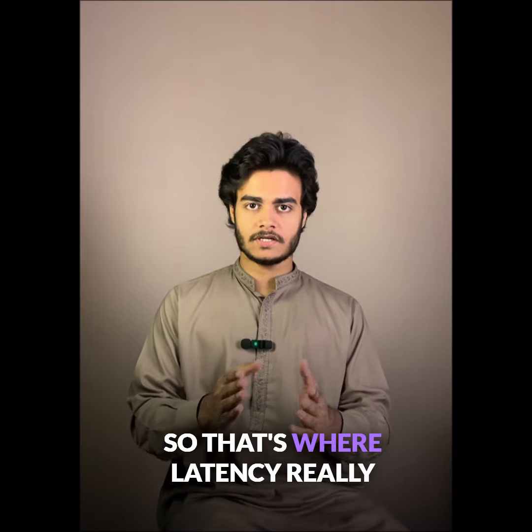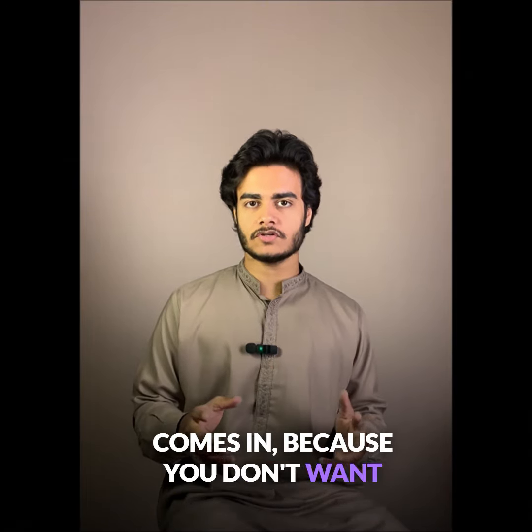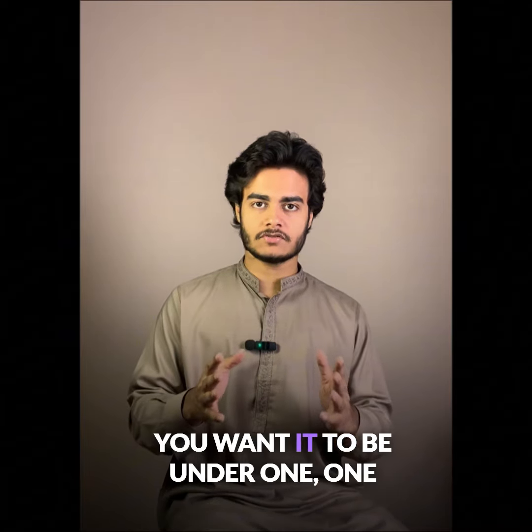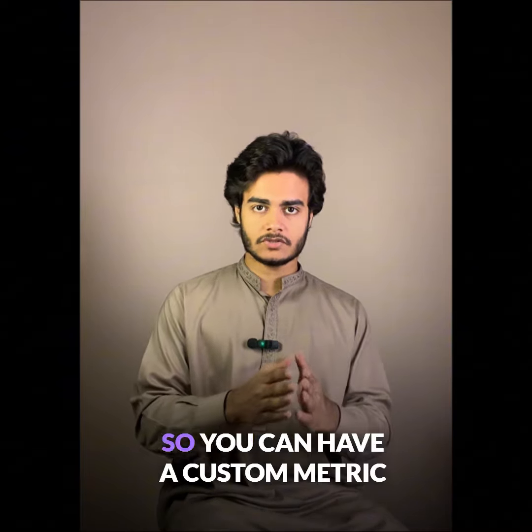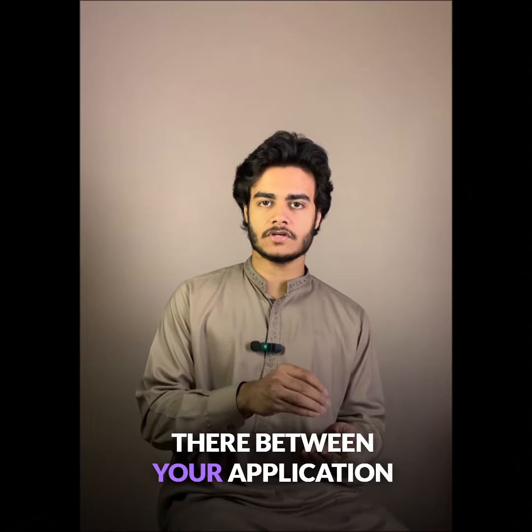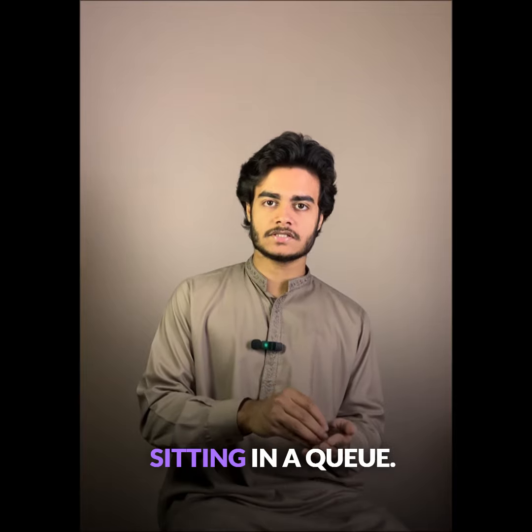So that's where latency really comes in, because you don't want your customers to be waiting multiple minutes, right? 5 minutes, 6 minutes. You want it to be under 1 minute, for example. So you can have a custom metric based on how much lag there is between your application processing the request and it sitting in a queue.